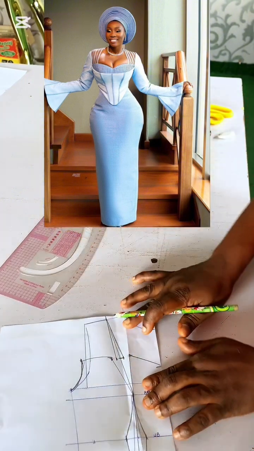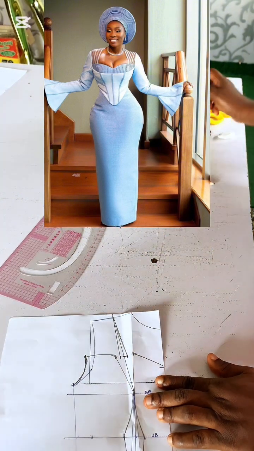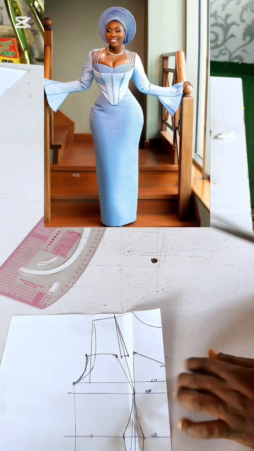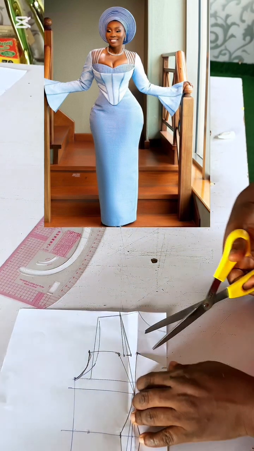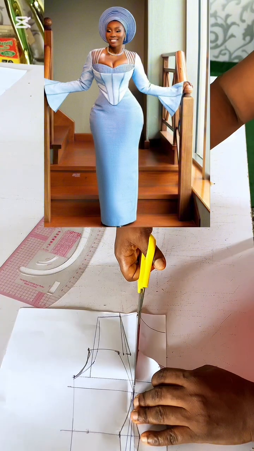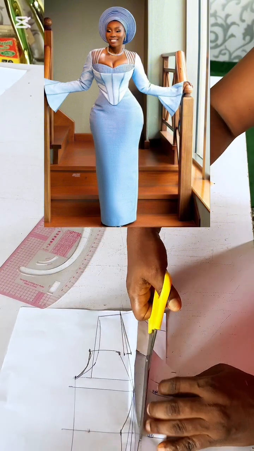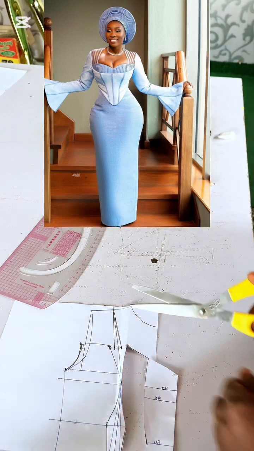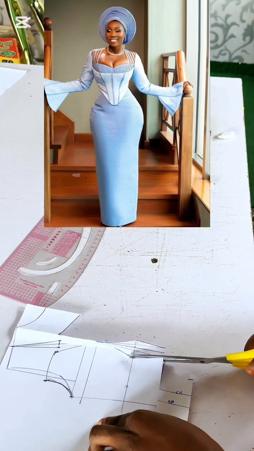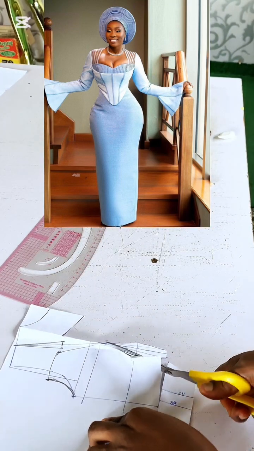Okay, now look at what I have here. So the next thing for me is to cut out first. All right. So I have the center front already, and I will be flipping this way so I can cut the side conveniently.